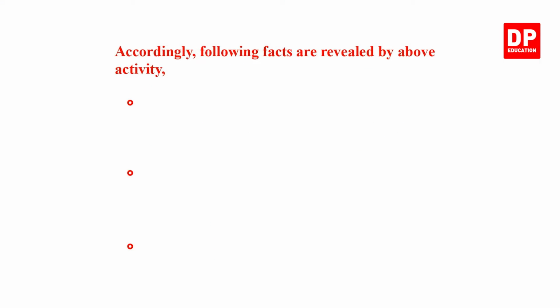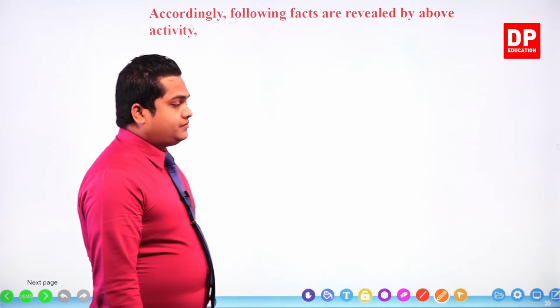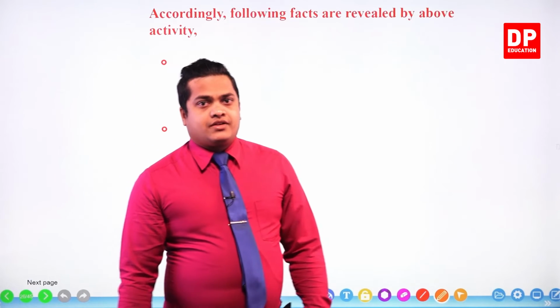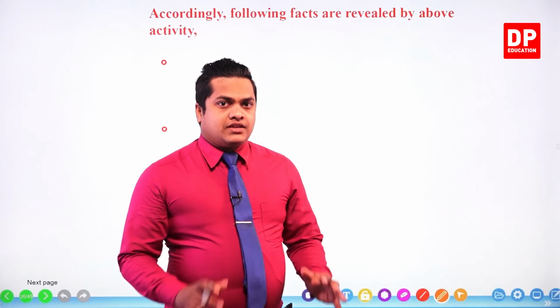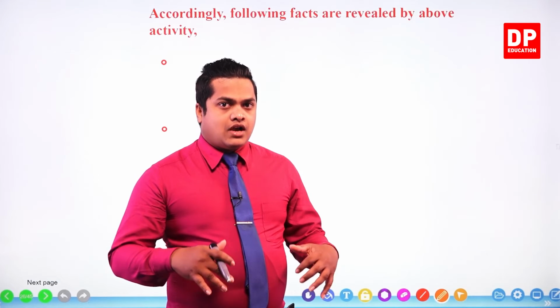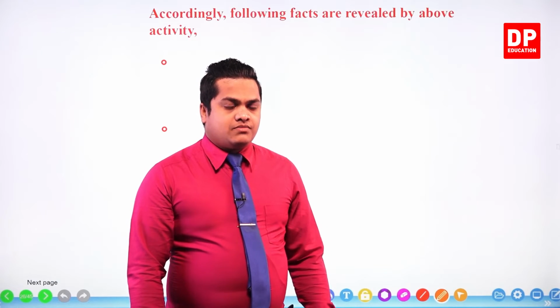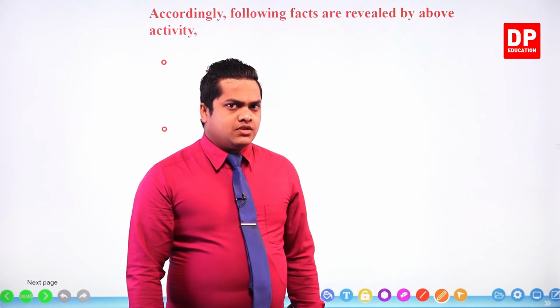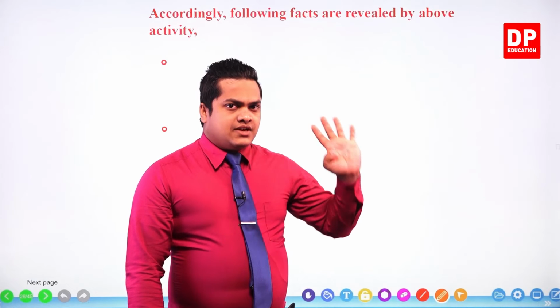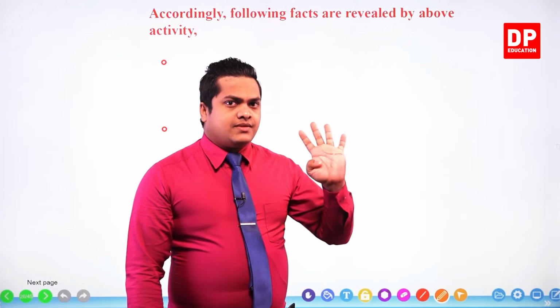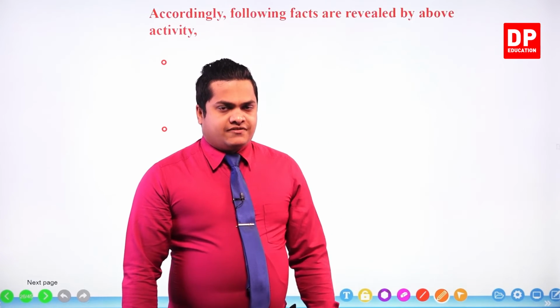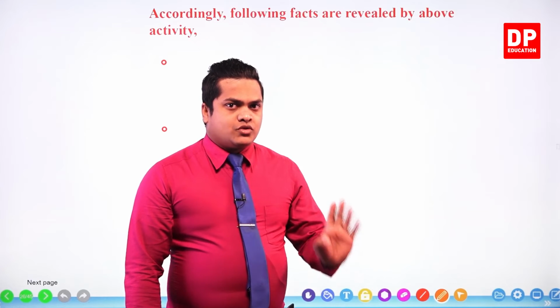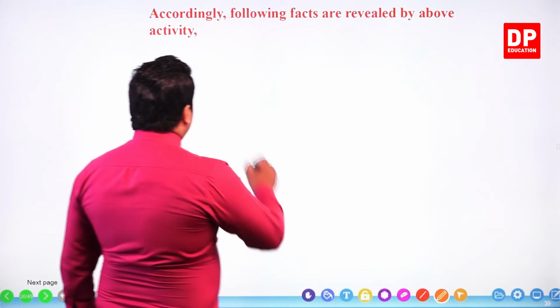So accordingly, the following facts are revealed by the above activity. Once again, my dear children, what are the facts revealed by these two experiments? We did two experiments. So what are the two facts that were revealed? Let me remind you once again. Surface area affects the pressure. So we'll write it down first.